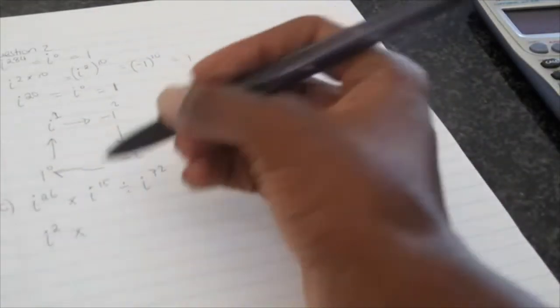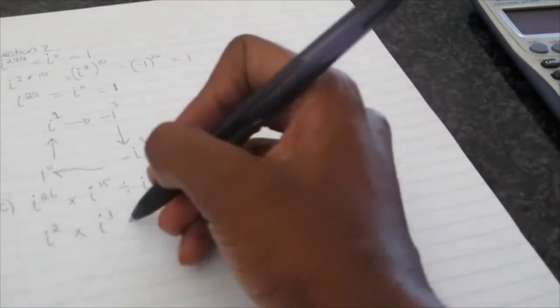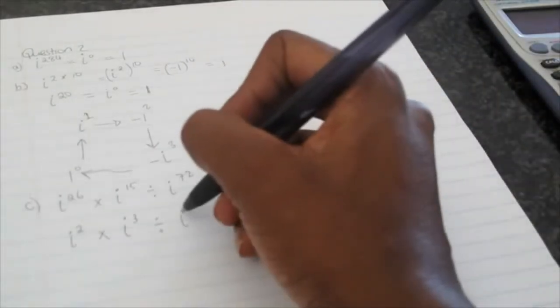And then 15, when I divide it by 4, the remainder is 3. So this is i to the power of 3. And then 72, when I divide it by 4, there is no remainder. So this is i to the power of 0.